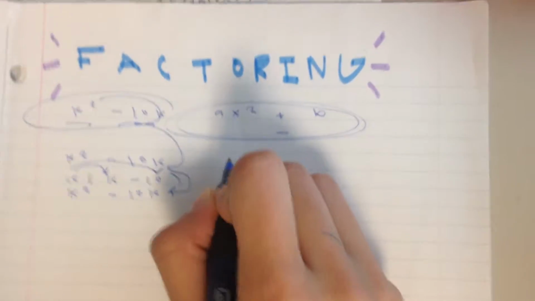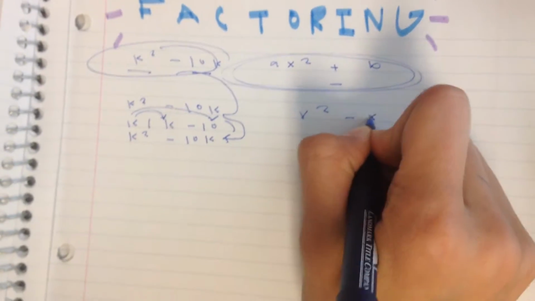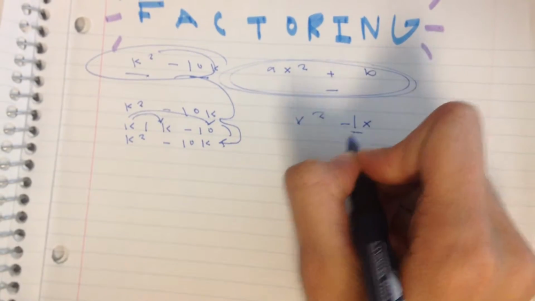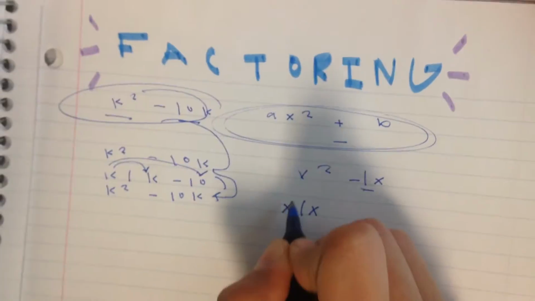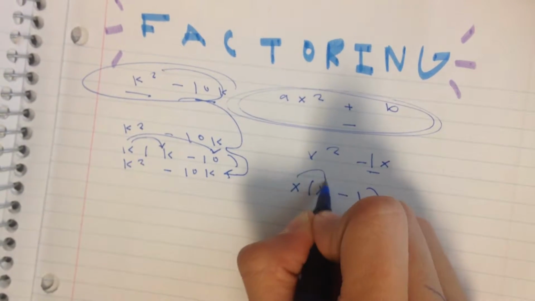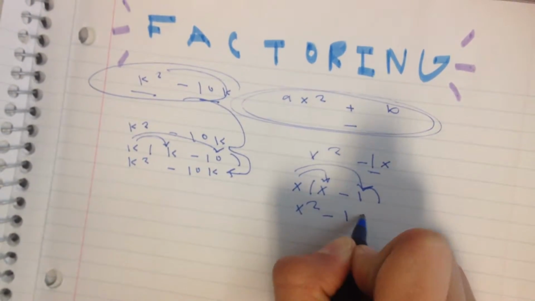Okay, so the next problem we're doing is x squared minus x. And then, even though you can't see it, there's a coefficient of 1. So then, again, you're going to put an x on the outside, and then a 1 on the inside, so then it multiplies to go like this. So then you get x squared minus 1x.